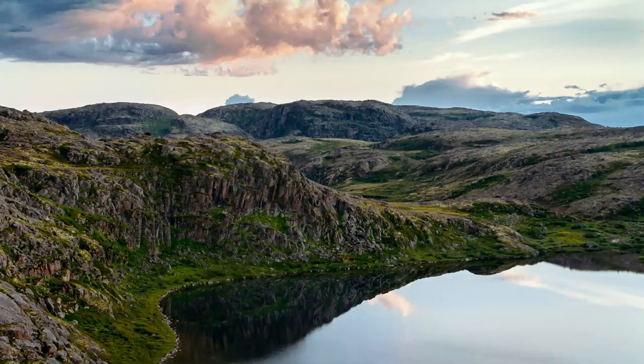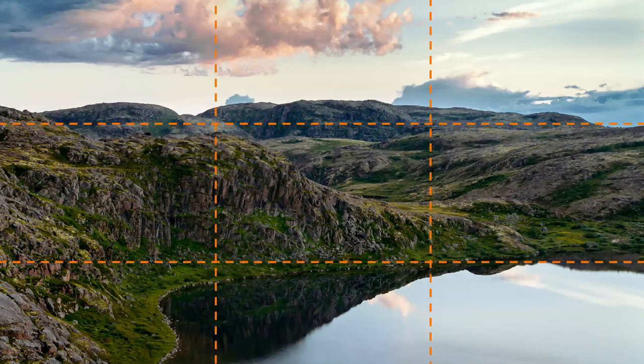Here's a classic landscape I've grabbed off the net here. The rule of thirds says that this landscape is more aesthetically pleasing when it is divided into relatively equal thirds, like so. And you can see here the thirds refer to these horizontal thirds.